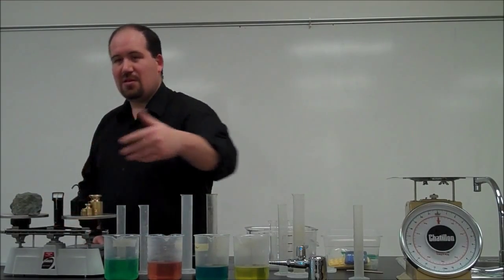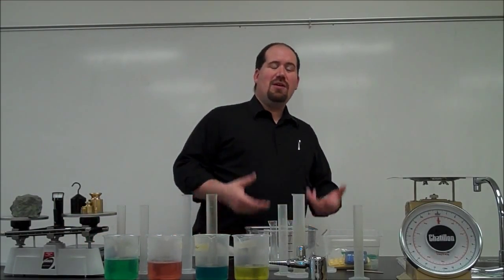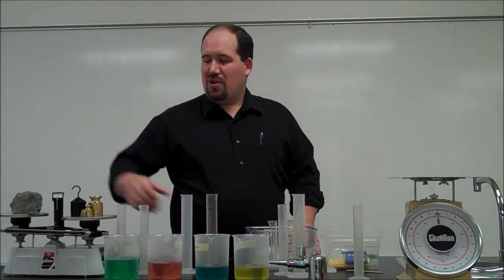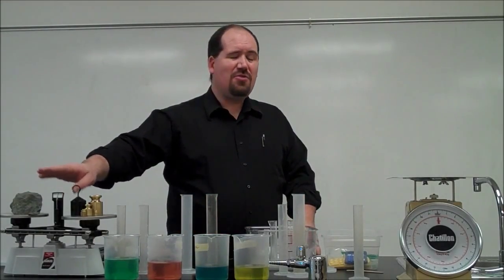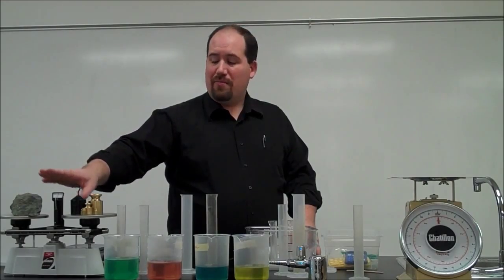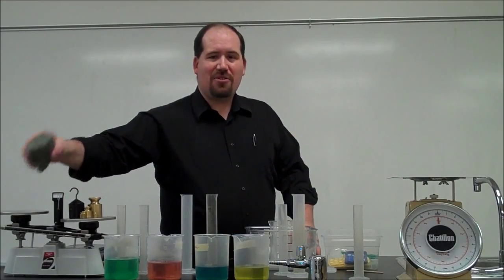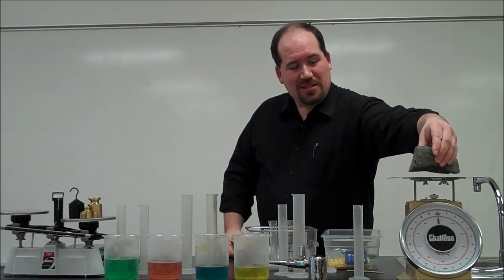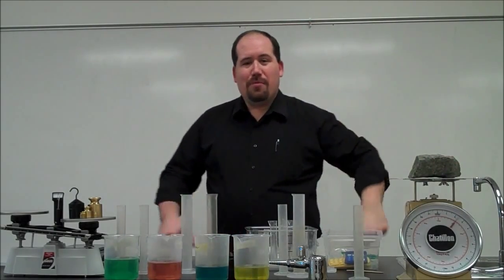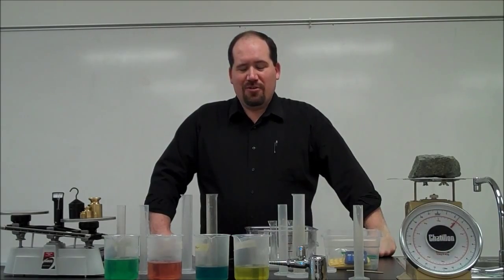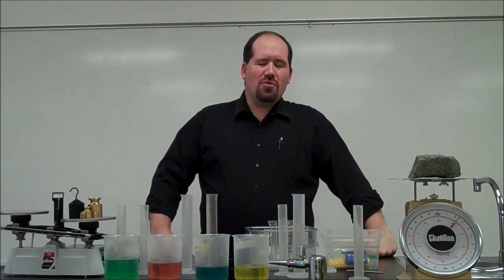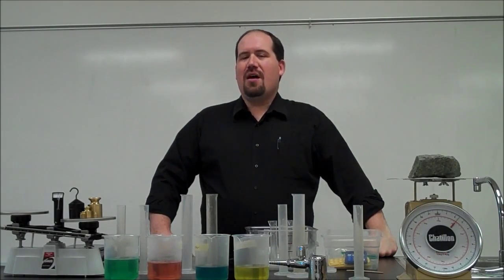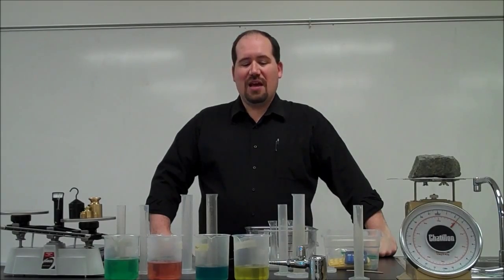Now, another size-dependent item is weight itself. Weight is different from mass, and you know this already, because mass is the amount of matter in an object, whereas weight is the force of gravity. And so we can simply find the weight by placing the rock on the scale. These are the only three items that depend on the size of the rock.